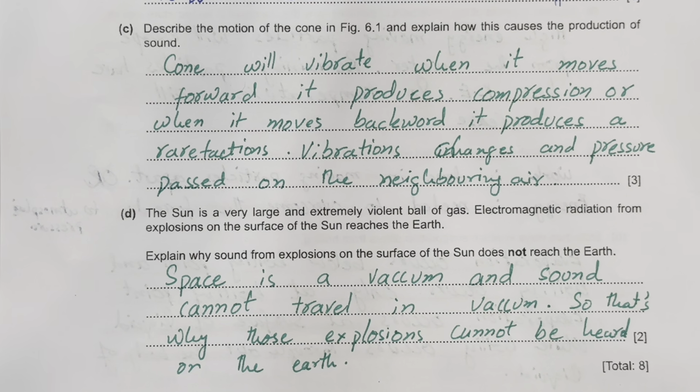Thankfully, it doesn't reach us, otherwise we would not be able to survive. The sound would be so much that our permanent headache or the noise pollution would be much greater. I have already told you that sound needs a medium to travel, and space is a vacuum, and so sound cannot travel through a vacuum. So that's why those explosions happening in the sun cannot be reached on the earth. That's why we cannot hear those explosions on the earth.